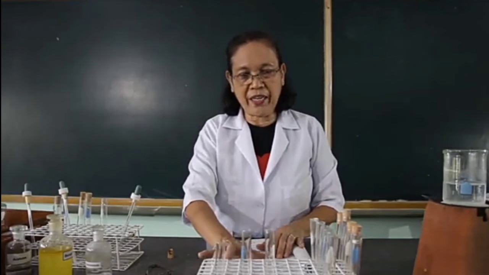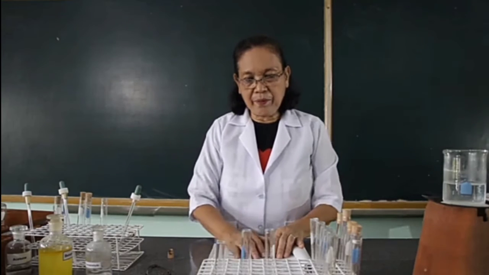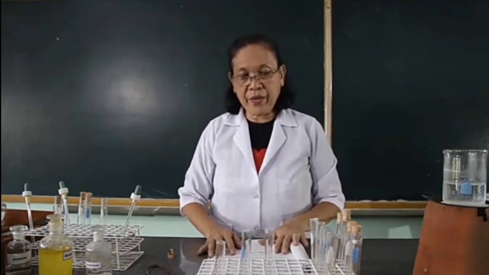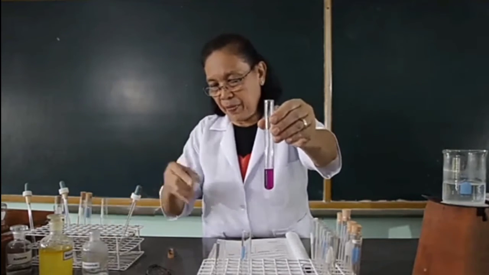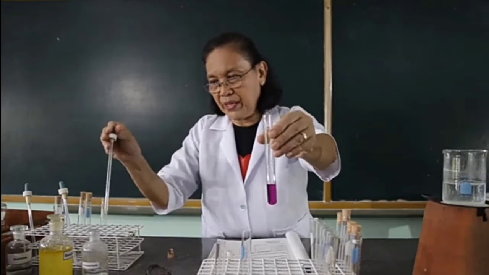We'll get again 3 test tubes. So these are now the test tubes containing the potassium permanganate and the dilute sulfuric acid to test for the oxidation reaction of the aldehydes and ketones. So to the first test tube, we are going to add the aldehyde. I want you to observe what happens.